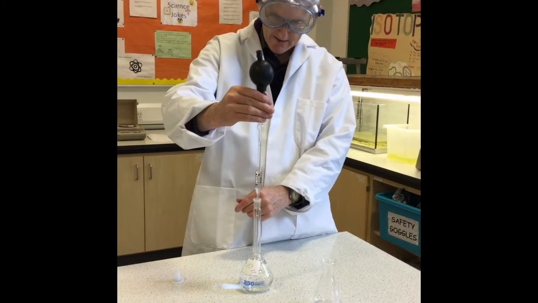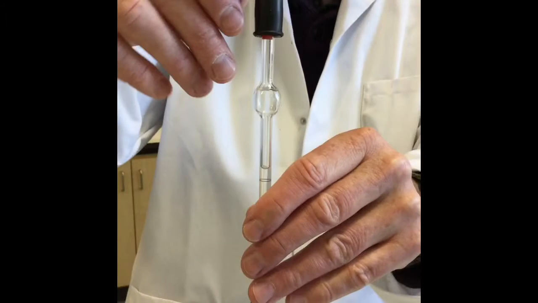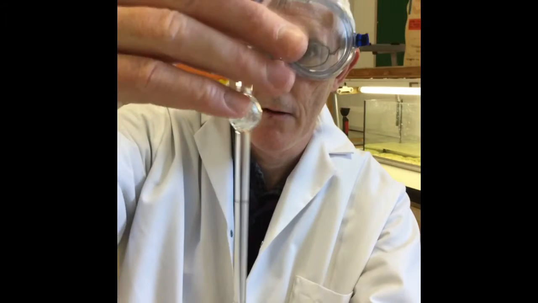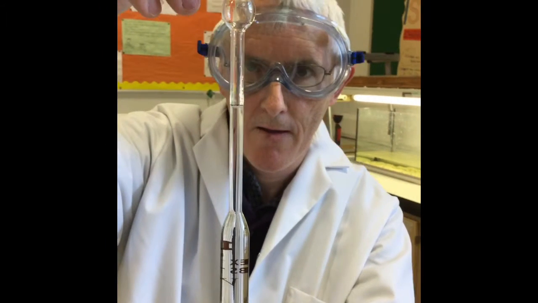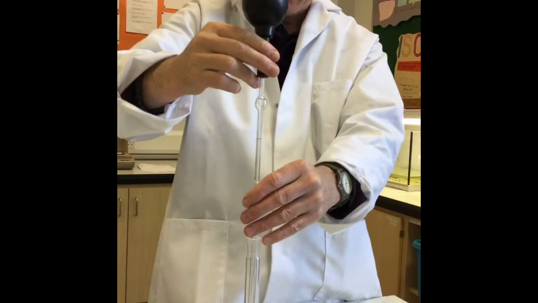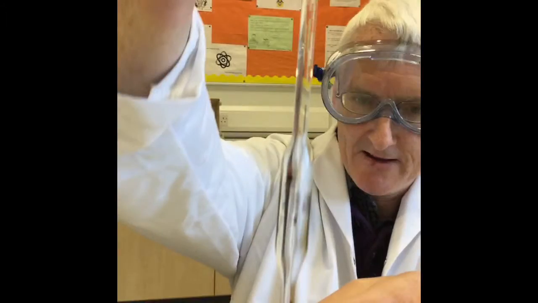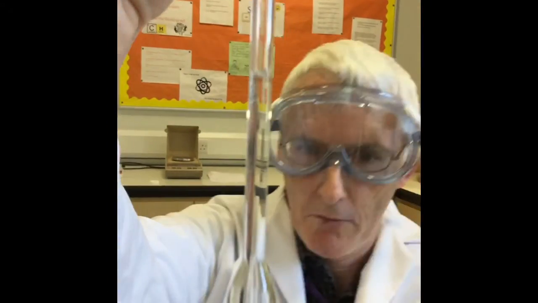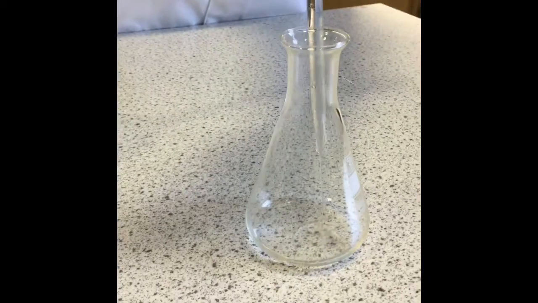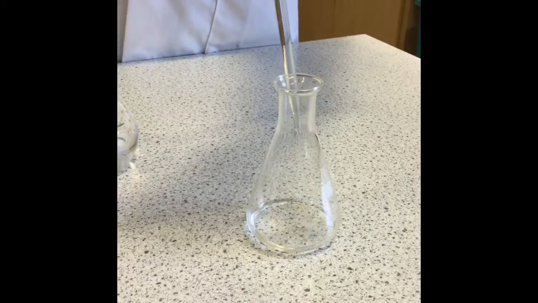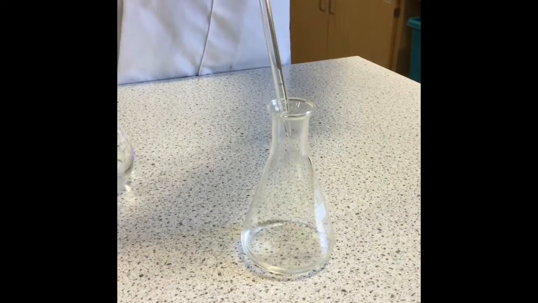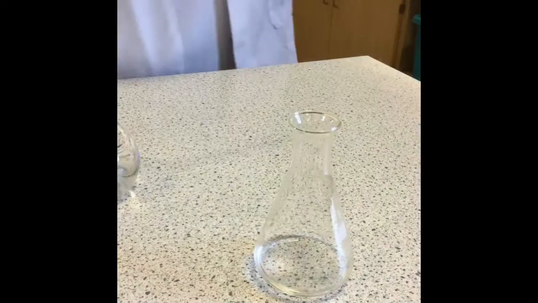So we put the pipette into the solution, suck it up till it's above the mark, take it out of the solution, and then let some back out till we reach the correct mark. Then once we're happy that we have exactly 10 cubic centimetres in our pipette, we can transfer that to a conical flask, followed with a few drops of our phenolphthalein indicator.